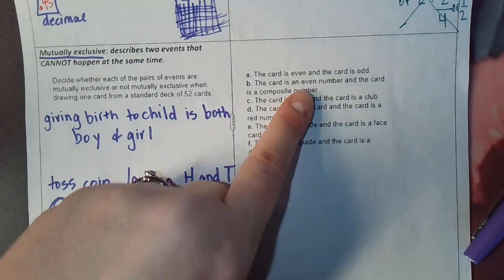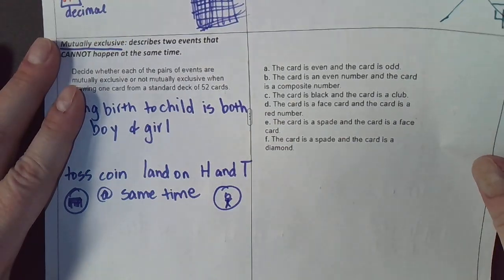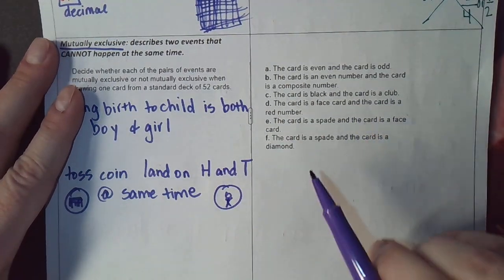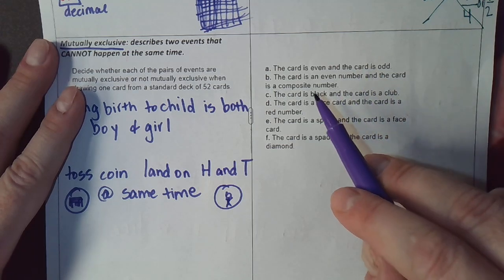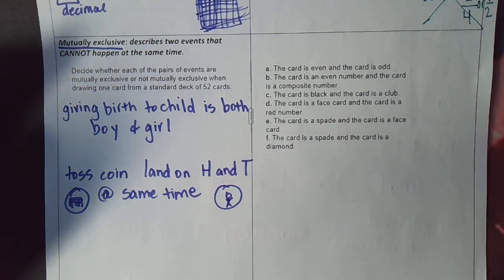Okay, let's look at this example over here on the right. Before we do this example, the answers to these questions are phrases that you have to fill in with drop down menus.